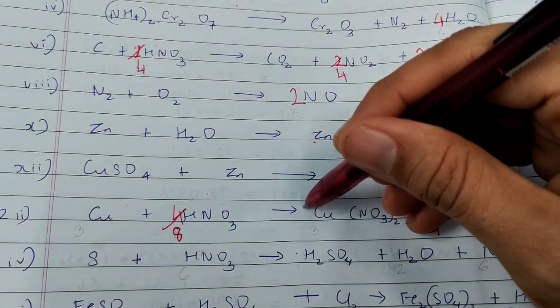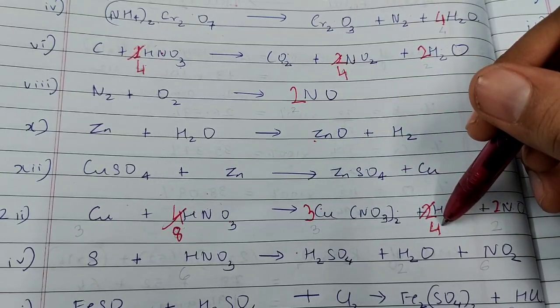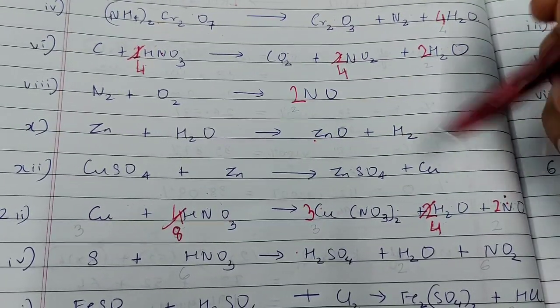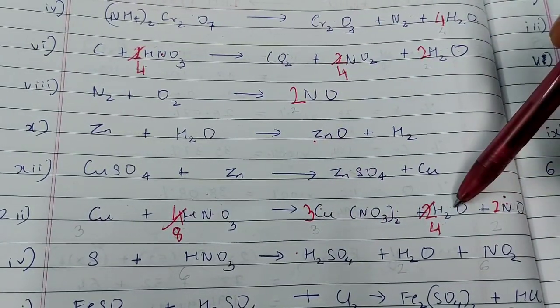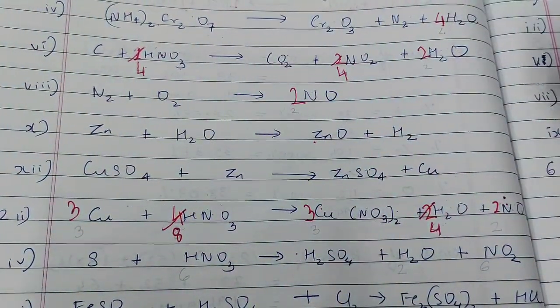So only if I put a number 3, will I get 3 into 2, 6 into 3, 18, plus 4, 22, plus 2, 24. So oxygen is equal. Not only that, I wanted 8 nitrogen, so I got 2 into 3, 6 nitrogen plus 2, 8 nitrogen. Hydrogen is also equal. So now the only thing left is copper. We'll just put a 3 out here and now it is balanced.